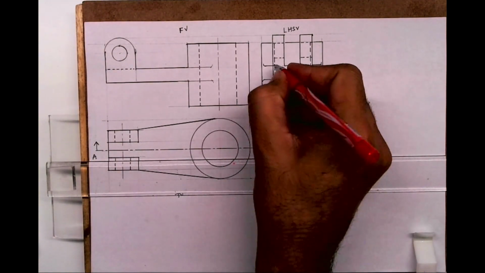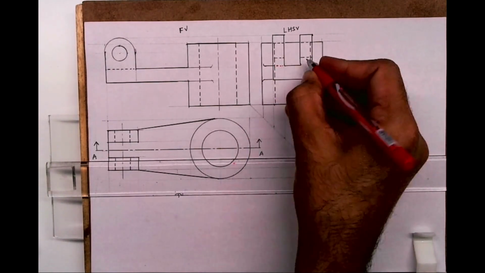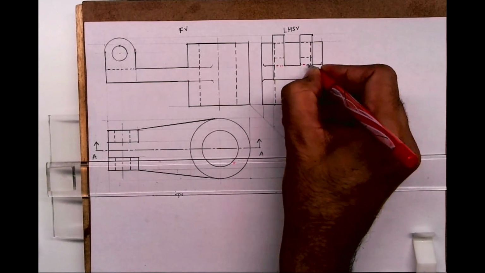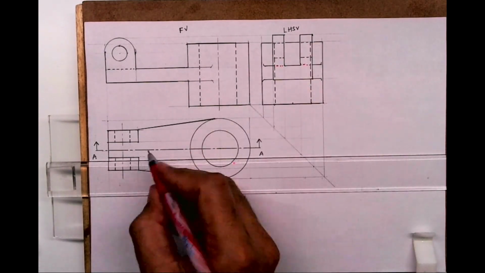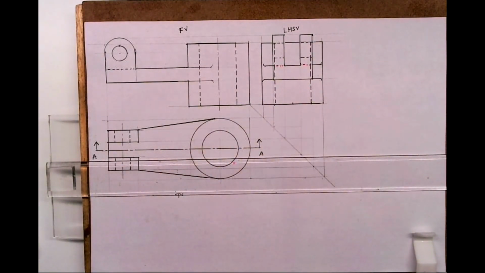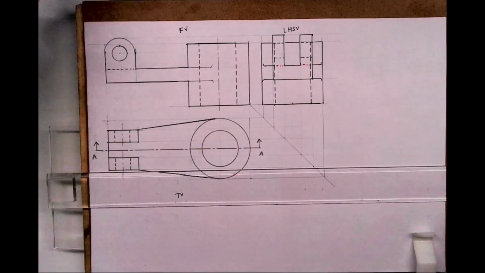So we are done with this sum. Now this dotted line will come because of that circle. See, this circular part will have that dotted line. It is merging with that rib. That's why. Now we need to see the section part.